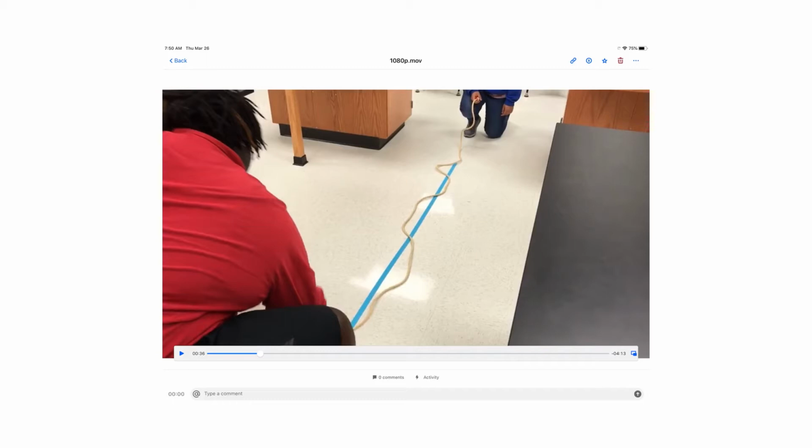Today, I'm going to teach you how to mark the amplitude and wavelength on graphs of both transverse and longitudinal waves. And in order to do this, I'm going to show you some actual waves that students in previous years have made and show you how to label those.